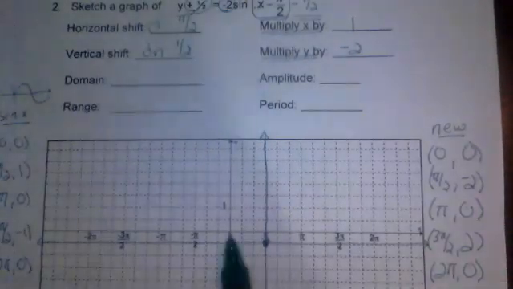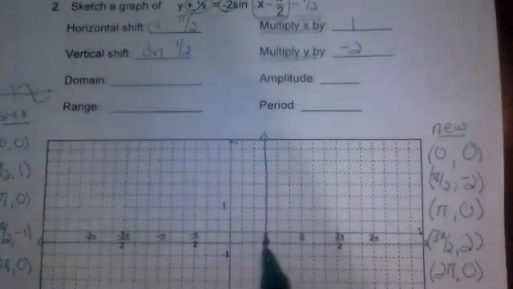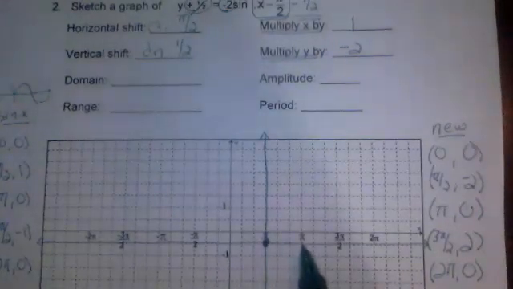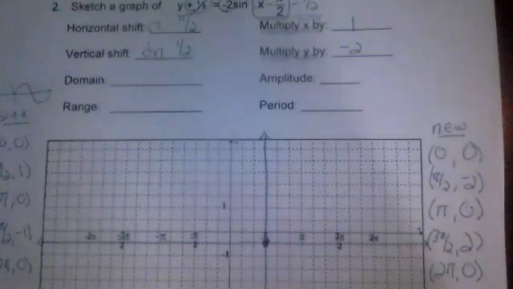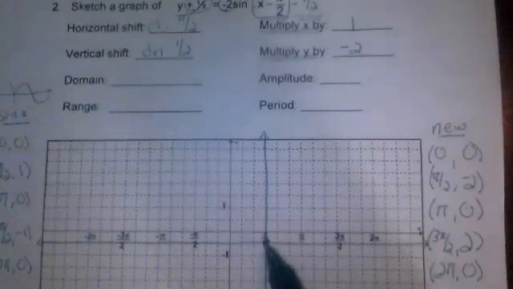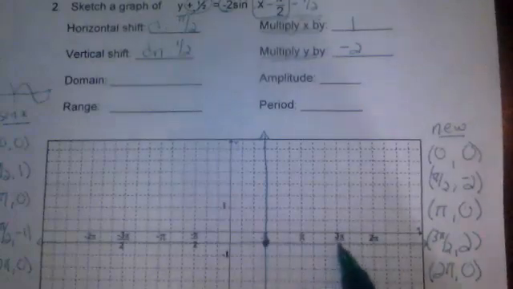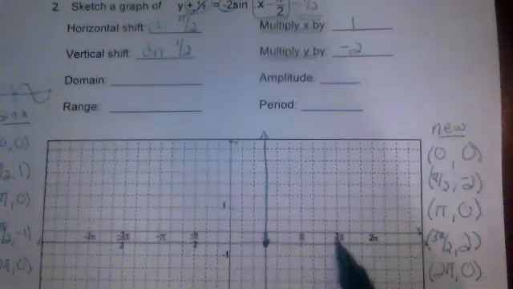Pi halves, we can see here that pi halves is 3 boxes. So I'm going to go 3 boxes to the right and down 2 units. So double boxes, that's going to be 4 boxes down. And then pi, 0. Pi is 6 boxes out, so from here it'd be 3 more boxes from where I was, 0.